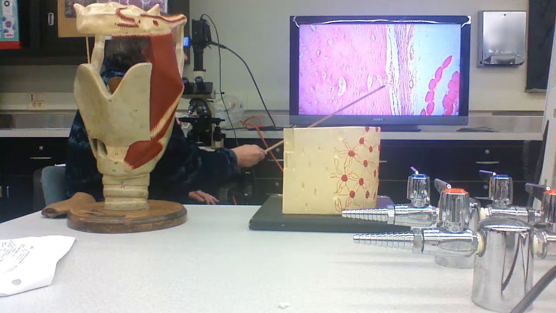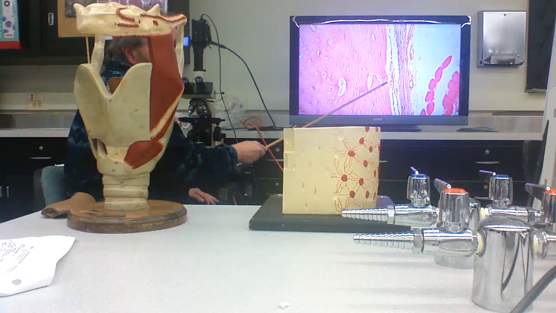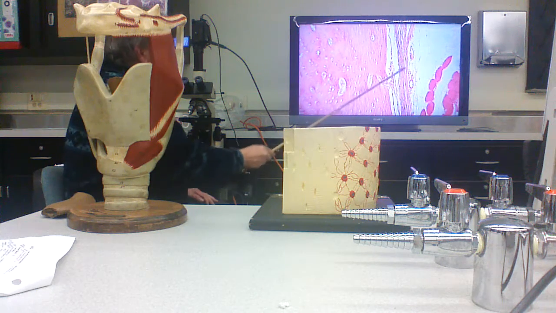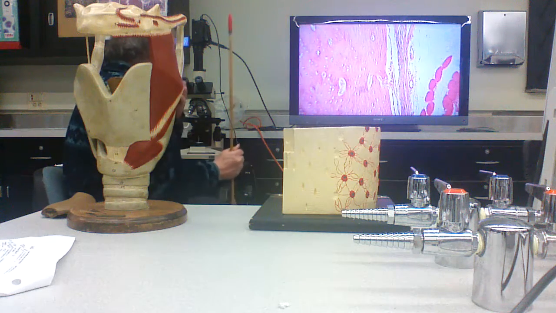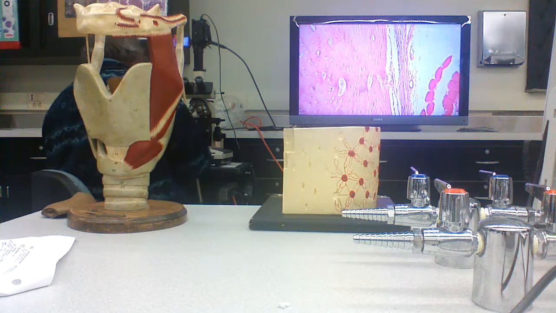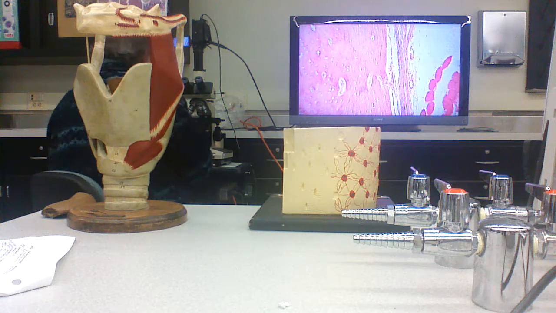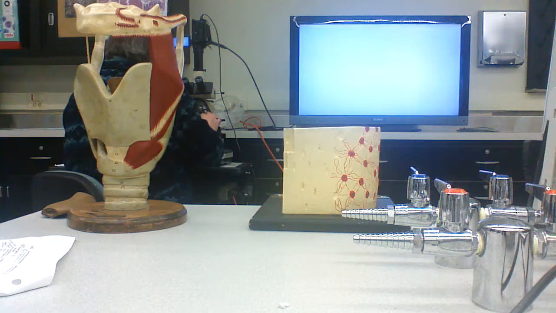Through places like this. These are called Sharpey's fibers, where collagen fibers actually penetrate from outside and into the bone matrix. All right, so that's what bone looks like. All right? That's what compact bone looks like.